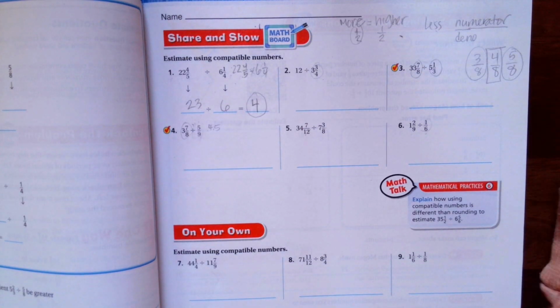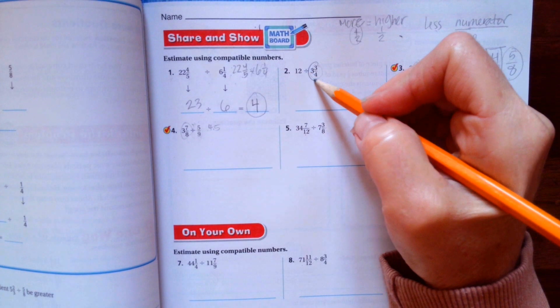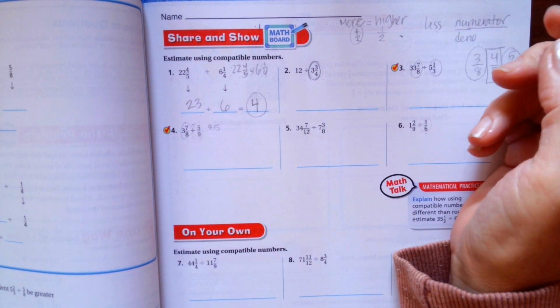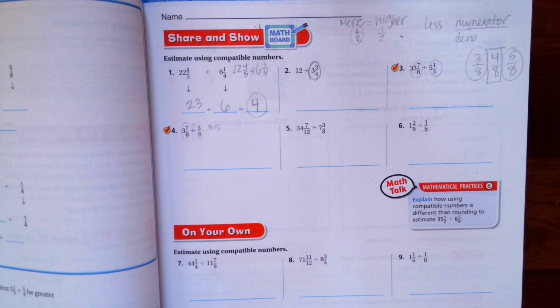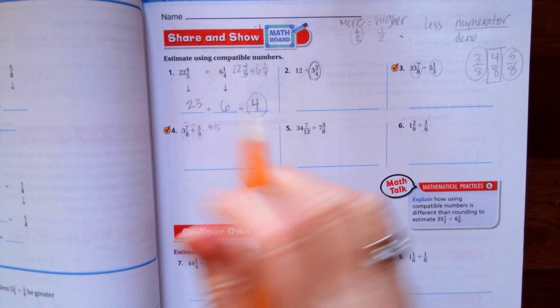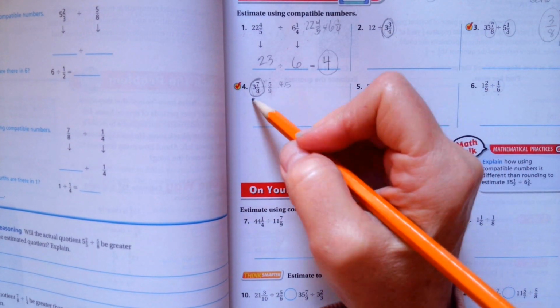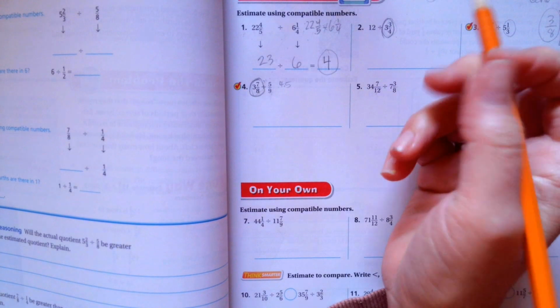What do you mean, how high? Like, if for 5/8, that's higher than the halfway point. What am I rounding it to? So like for this one, 3 and 7/8, you're going to round this to a 4 because 7/8 is almost a whole.